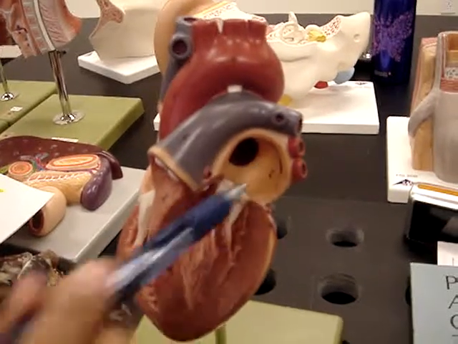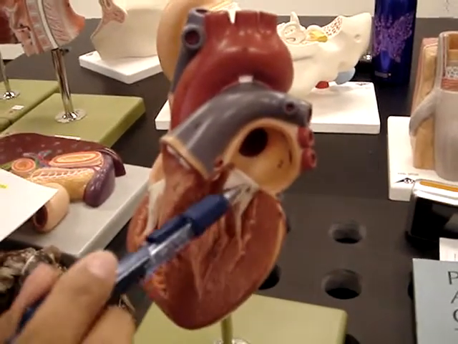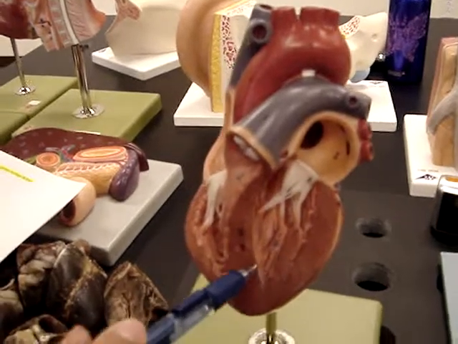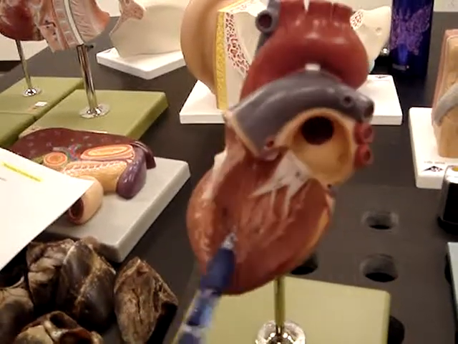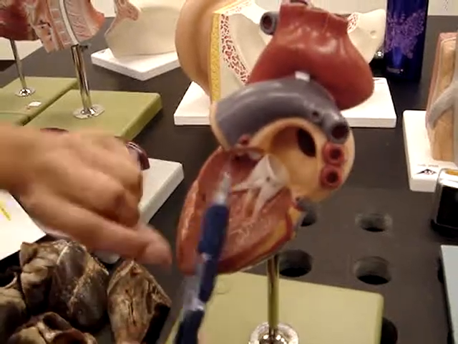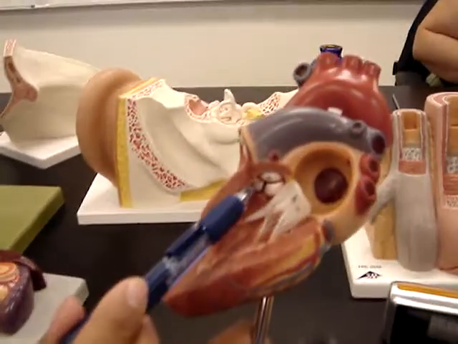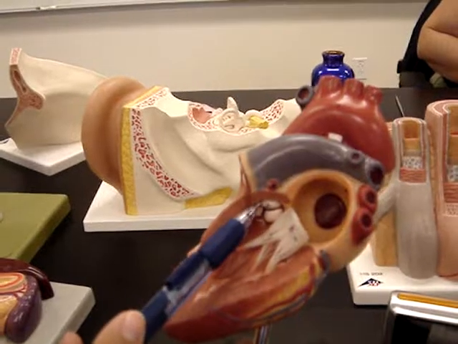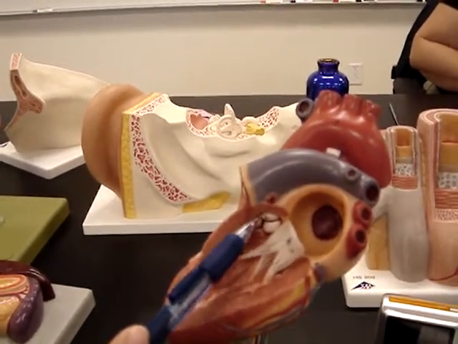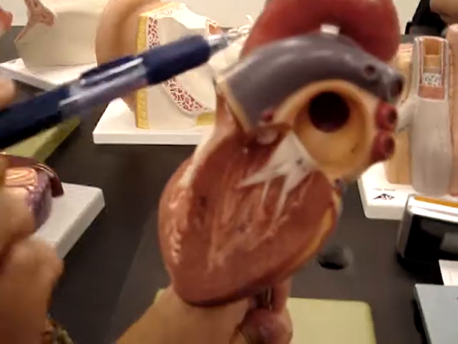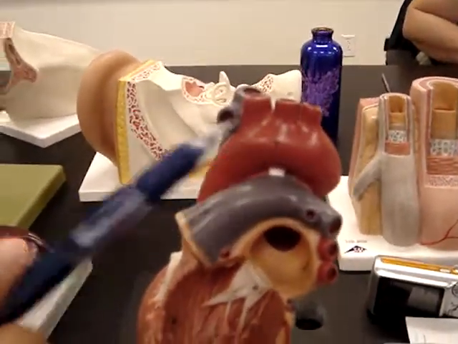From the pulmonary veins, it enters into the left atrium, okay? Then from the left atrium, it goes into the bicuspid, right? From the bicuspid, it goes into the left ventricle, which is this. Then the blood travels, which is right under here, into the aortic semilunar valve. And then from there, it comes out the aorta, and the blood goes into the body.